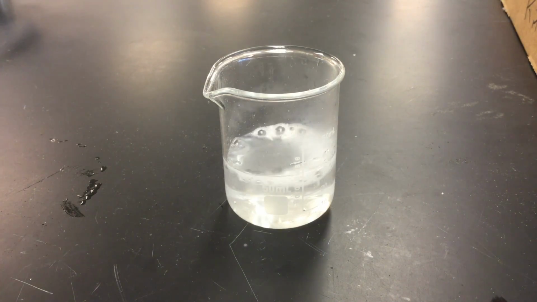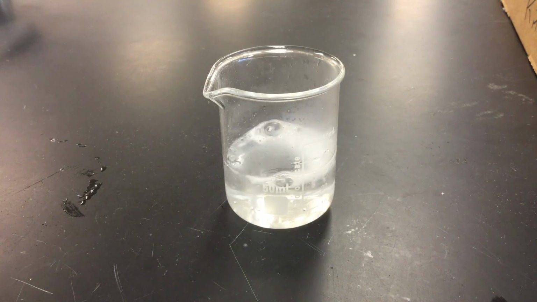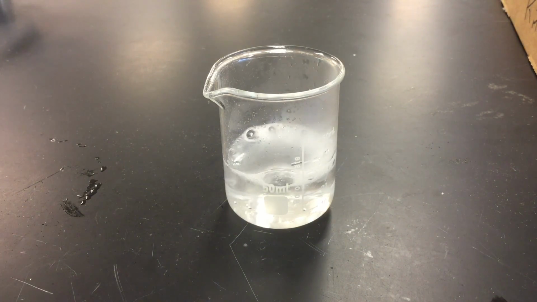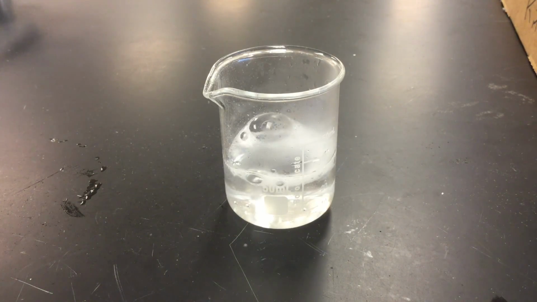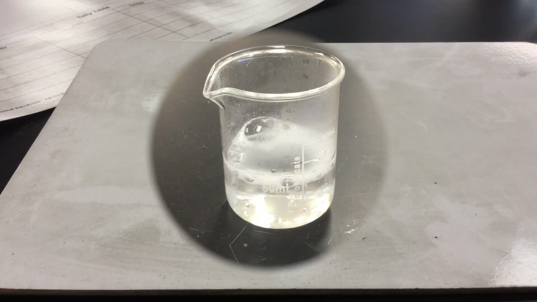Magnesium is reacting with hydrochloric acid to produce magnesium chloride and hydrogen gas. The hydrogen gas is escaping, that's what you see bubbling and coming out of the beaker. So again, on paper, we use a chemical equation to represent the reaction between different chemicals.